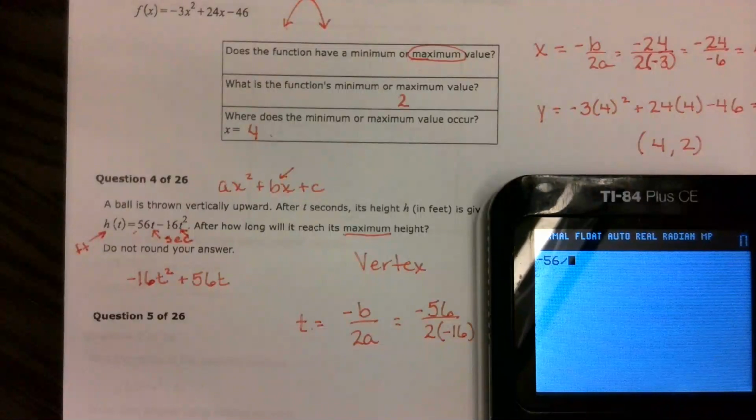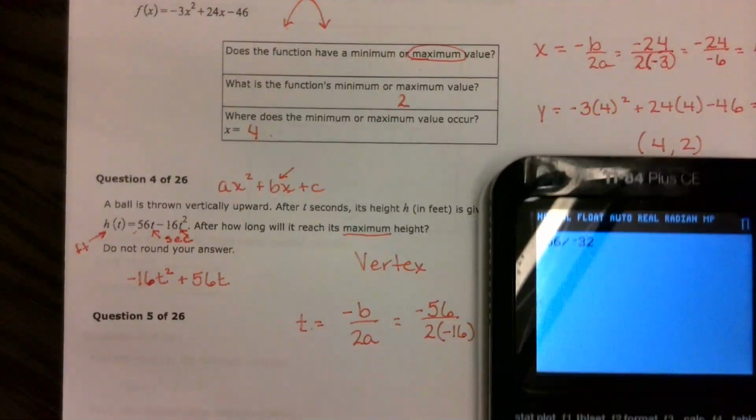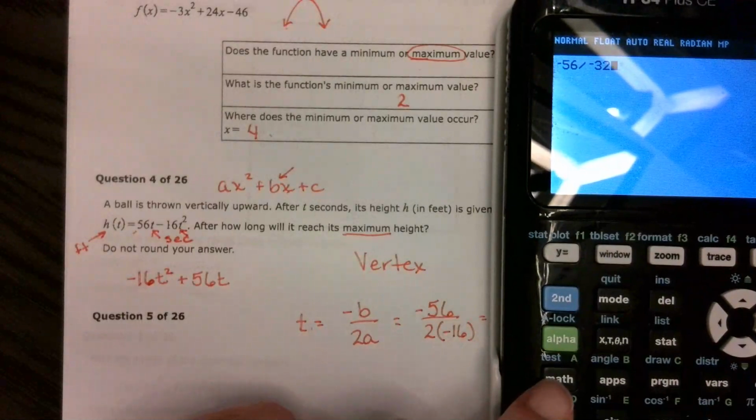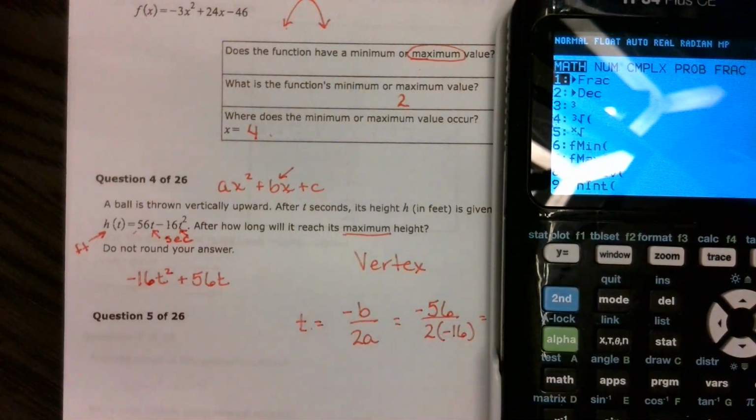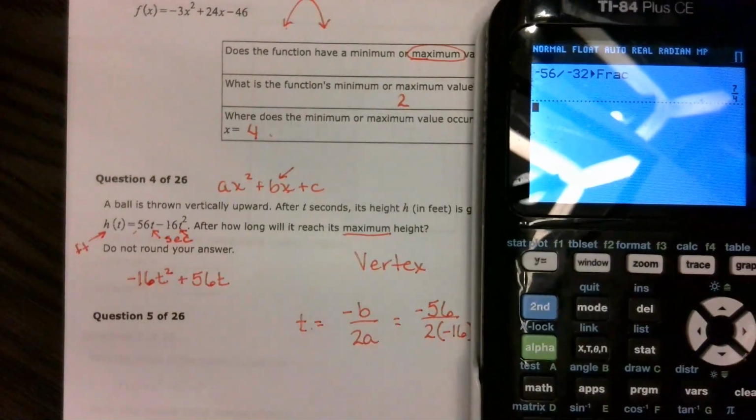You couldn't see that, so let me do it again. Negative 56 divided by negative 32. I hit my math button. When I do that, it goes to that. And so it reduced it to 7/4.